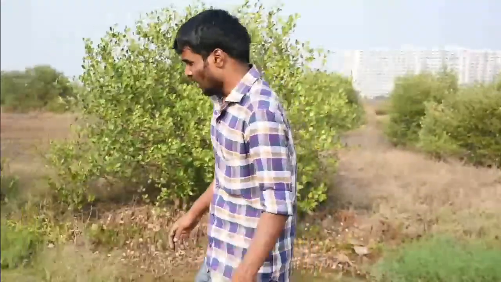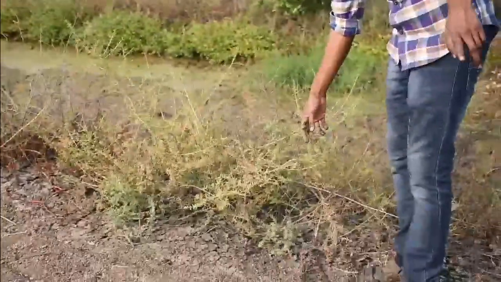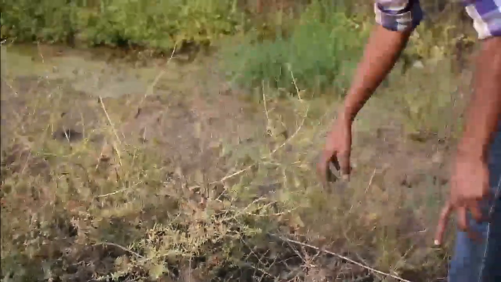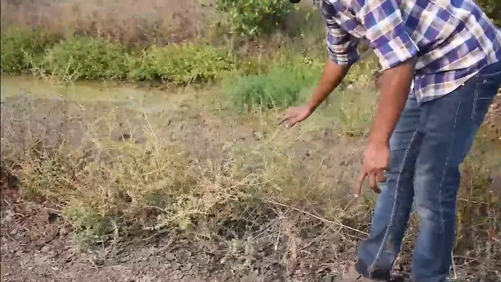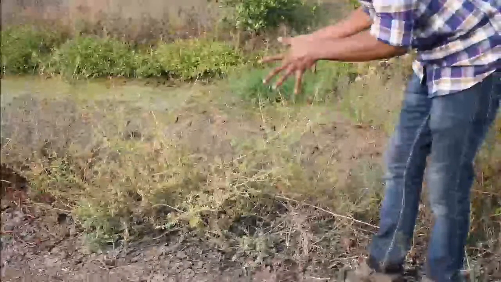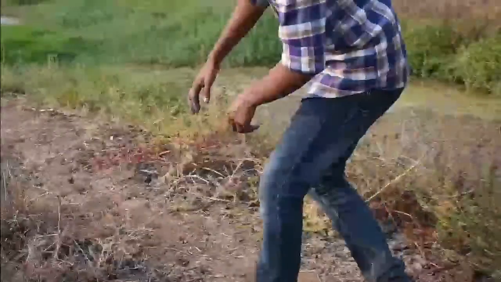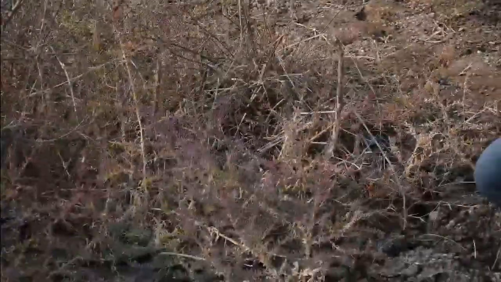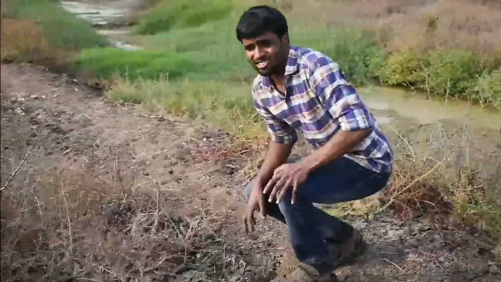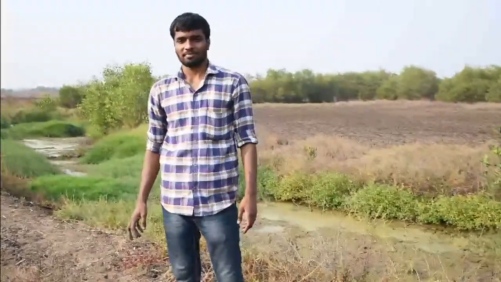Now let us see one last concept. I have earlier shown you this plant. This is a Suaeda, remember? If you see here, in this patch, you can see the green color. But when you compare this plant with this patch, you can differentiate between the color variations.